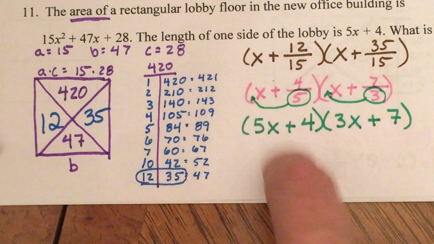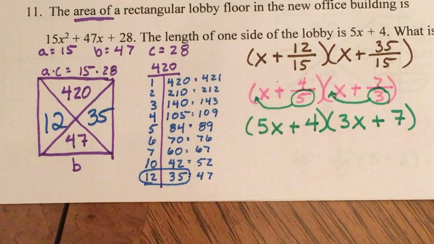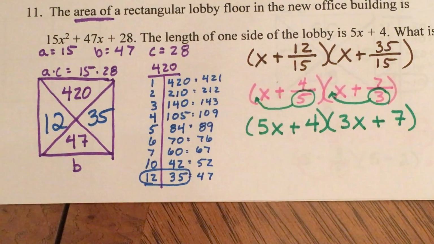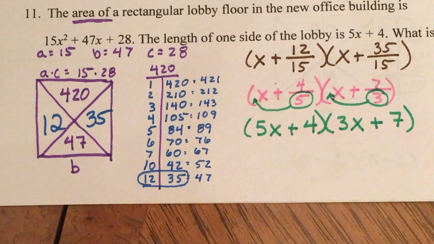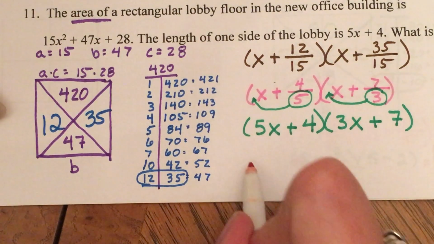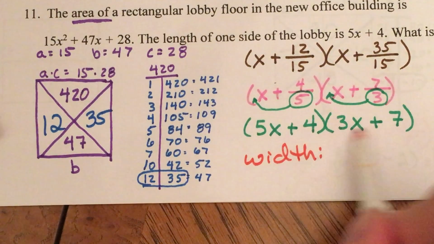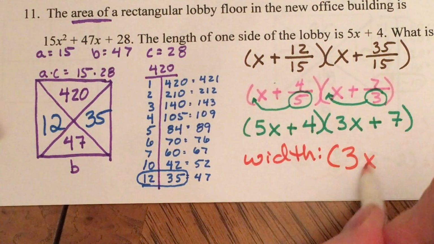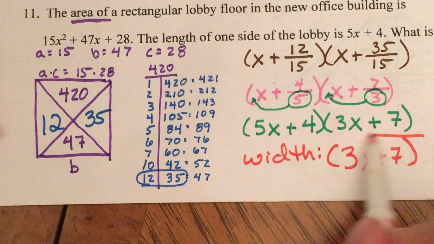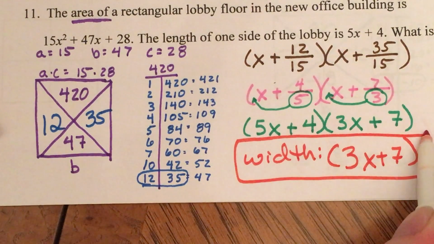All right, now it told me that the length is 5x plus 4. There it is. We have done this right. That feels so good to know that we have done things right. So now we just say, okay, that means I need the width, which is the other binomial. 3x plus 7. Ta-da! And we're finished.